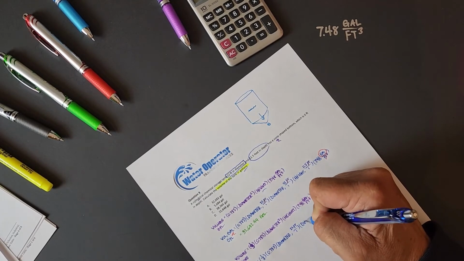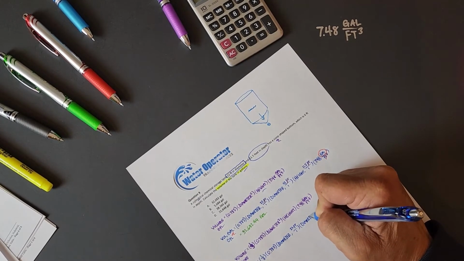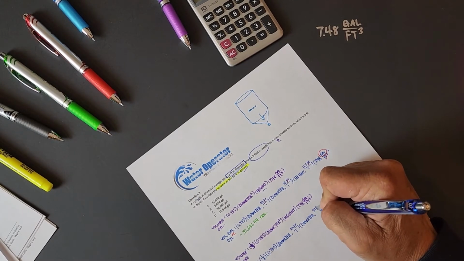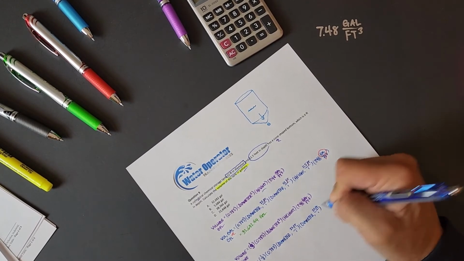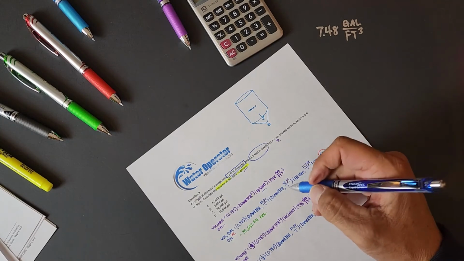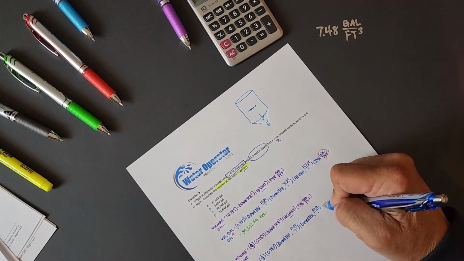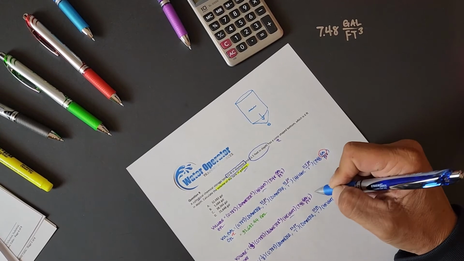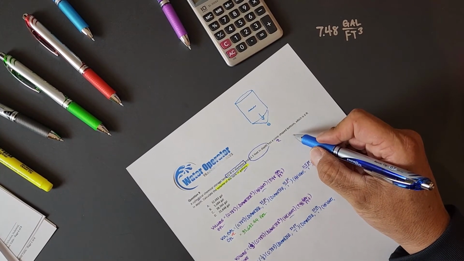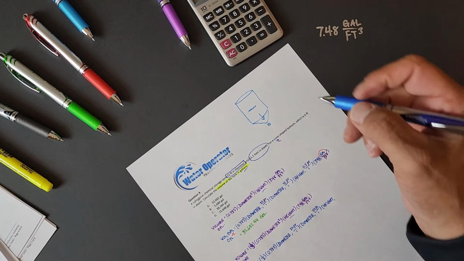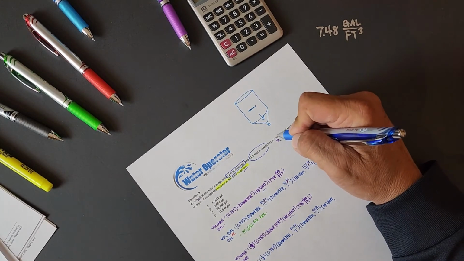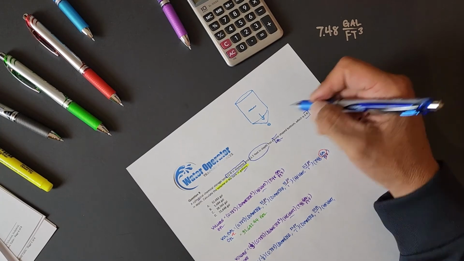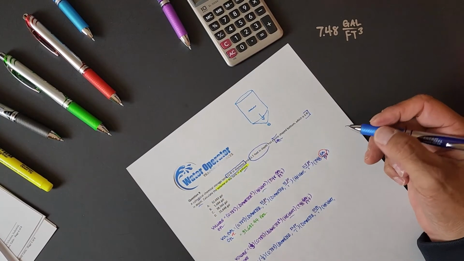Multiply it by the diameter again. 22 feet over 1. Now we want the height, which is, in this case, the cone is 6 feet in depth.